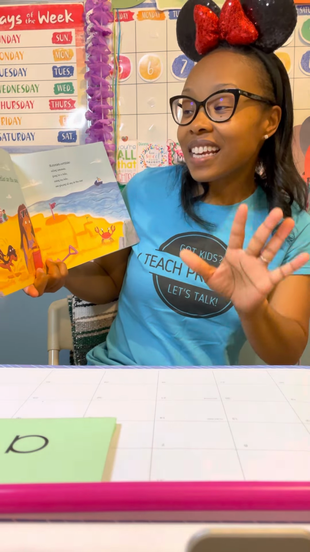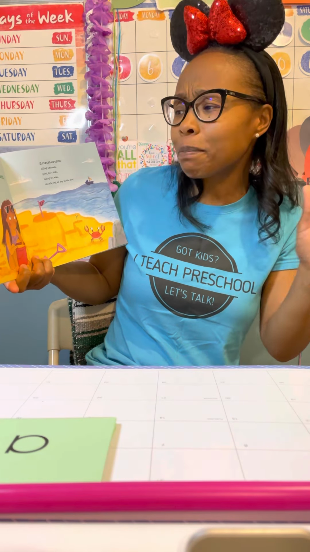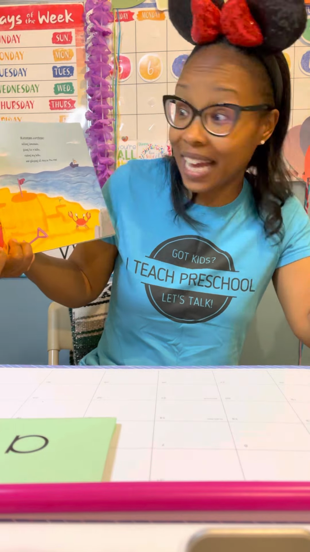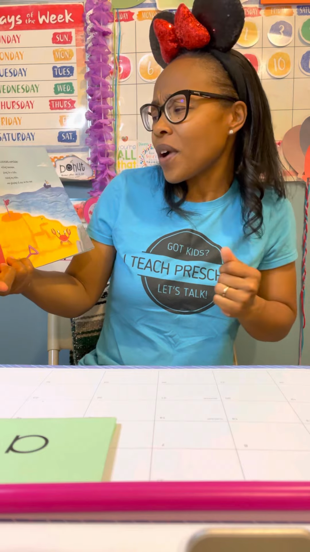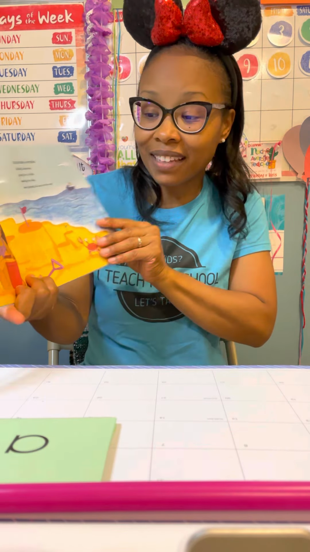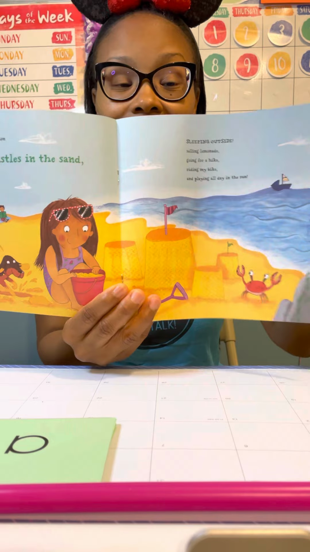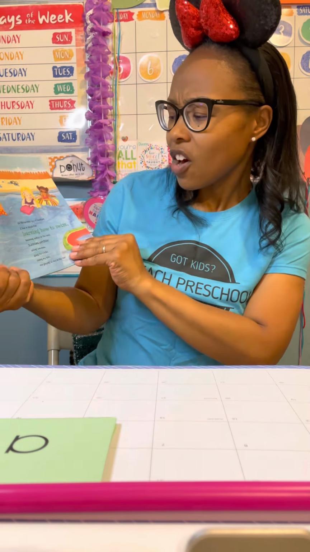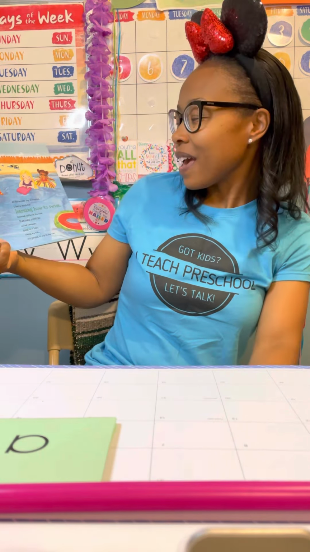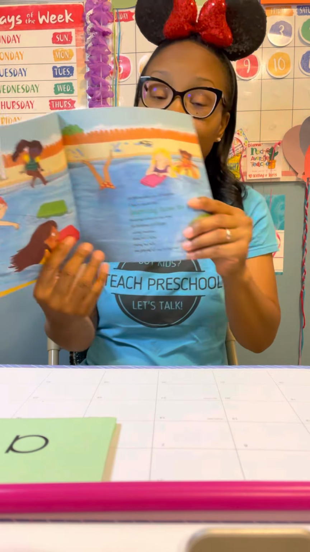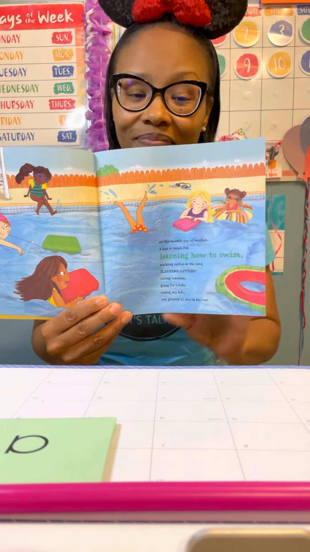On the sixth day of vacation, I had so much fun building castles in the sand, sleeping outside, selling lemonade, going for a hike, riding my bike, and playing all day in the sun. On the 7th day of vacation, I had so much fun learning how to swim. I love swimming. Building castles in the sand, sleeping outside, selling lemonade, going for a hike, riding my bike, and playing in the sun.